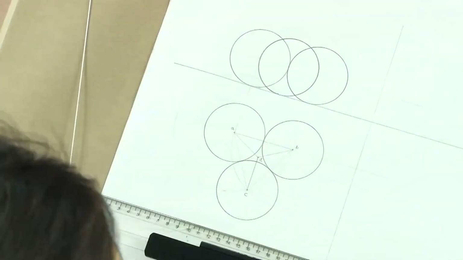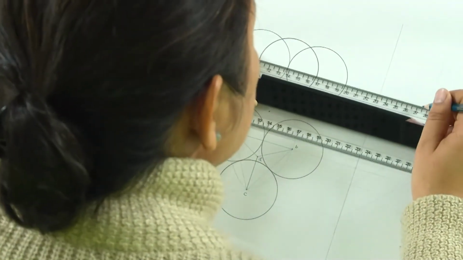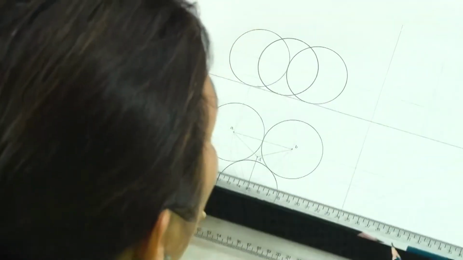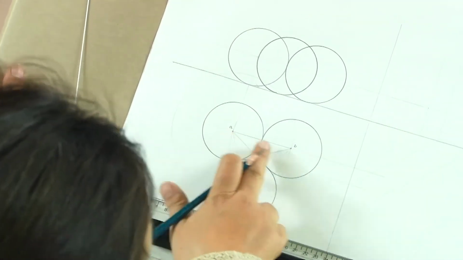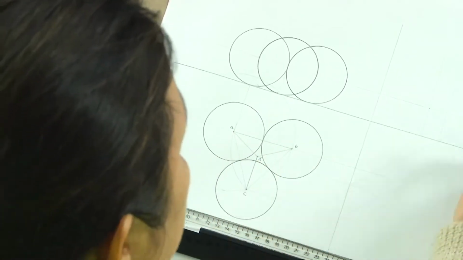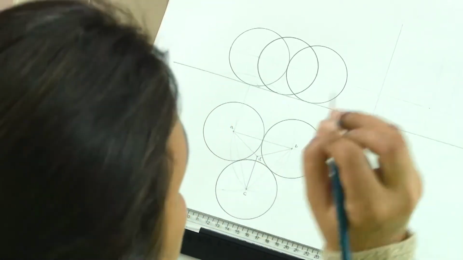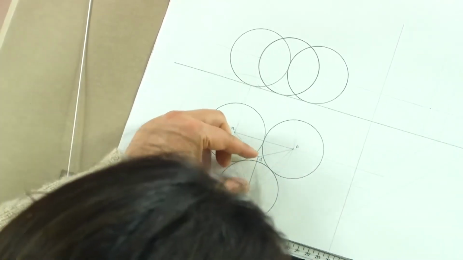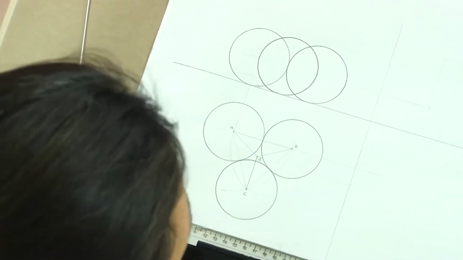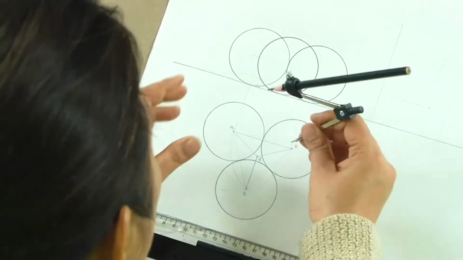So what we have is that A, B and C are all lying at this. So this is the point where both the centers A and B will be. This is the point where this C will be, and we know the true distance between C and D, which is twice the radius of these 2 circles.